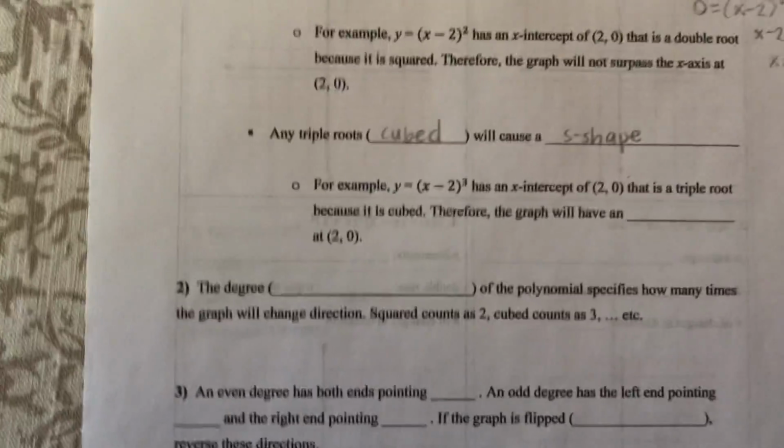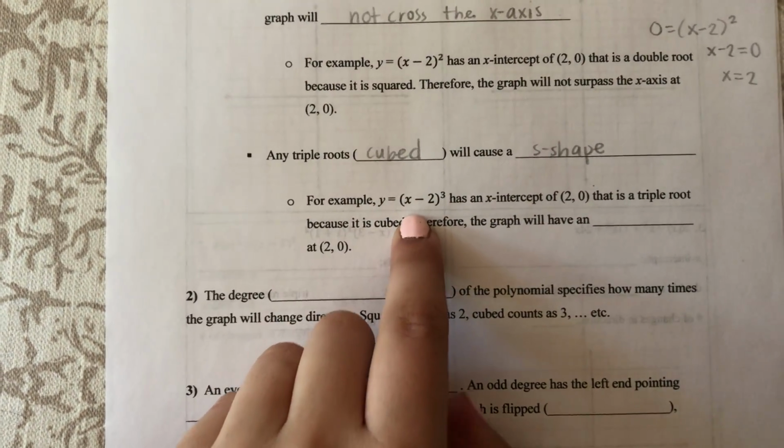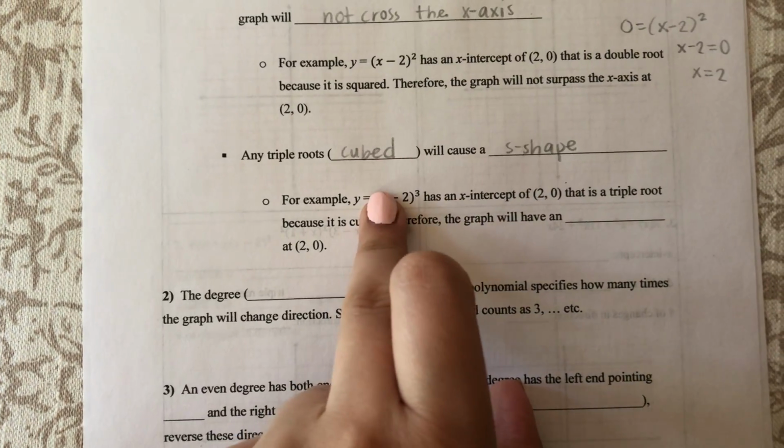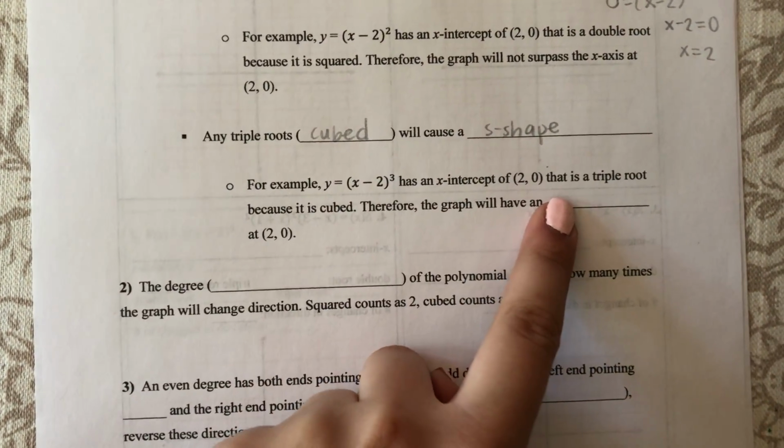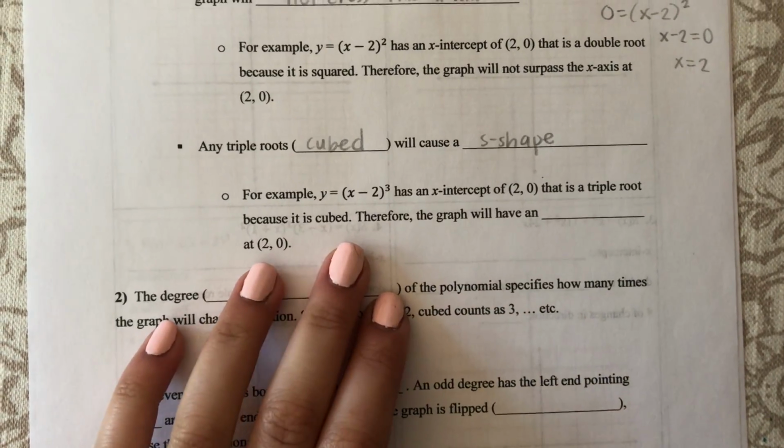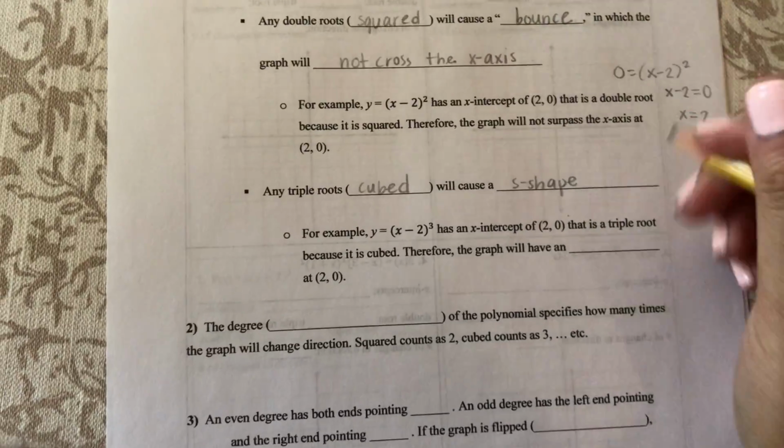So for example, if it was cubed instead, you would still have the x-intercept at (2, 0), because if you plug in 0 for y, it's already factored for you, and ZPP, you still get 2. It's a triple root because it's cubed, and the graph will have an S shape at (2, 0).